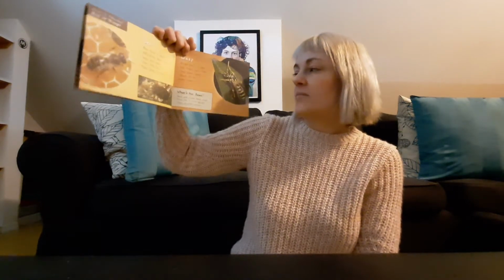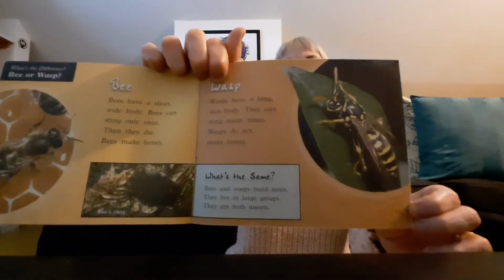A wasp. Wasps have a long, thin body. What am I doing? I'm going back and fixing my mistakes, right? Very important. They can sting many times. Wasps do not make honey. Okay, and here is the wasp for you.